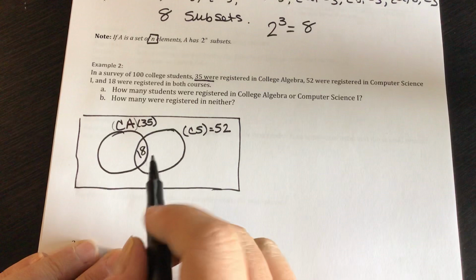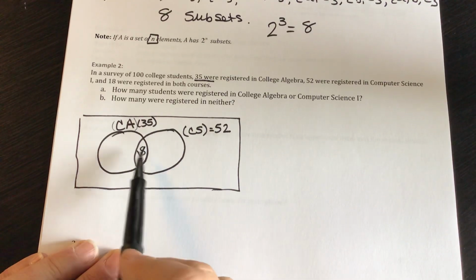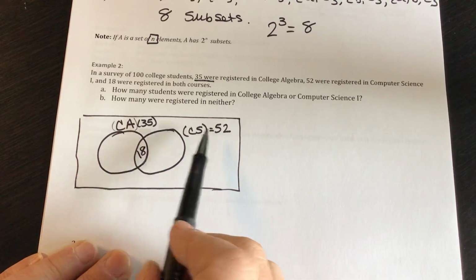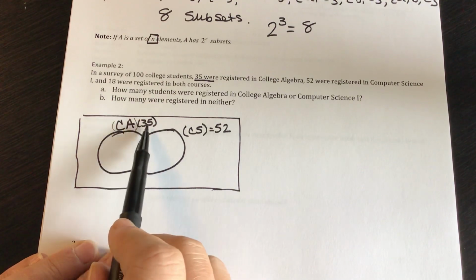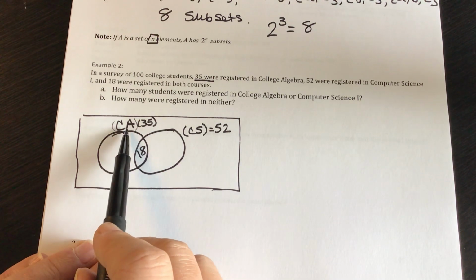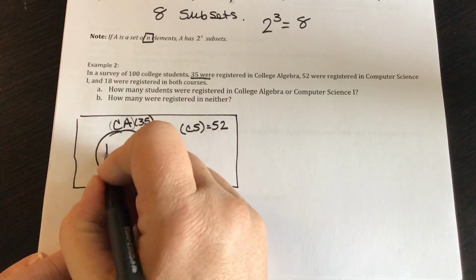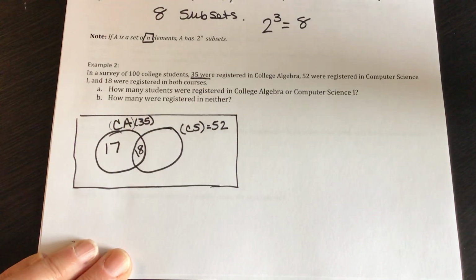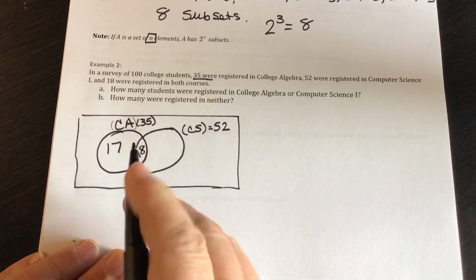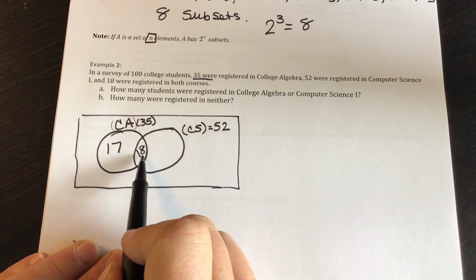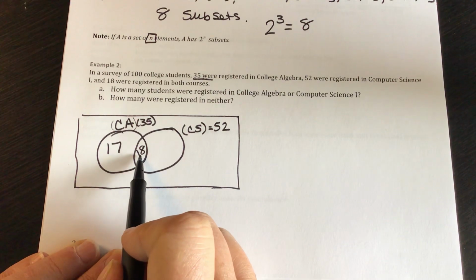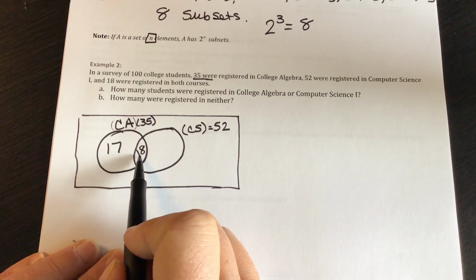If I'm making a Venn diagram, the overlap is where the student takes both courses. If there's a total of 35 in college algebra, there are 17 students only in college algebra, and then the 18 students that have both algebra and computer science.